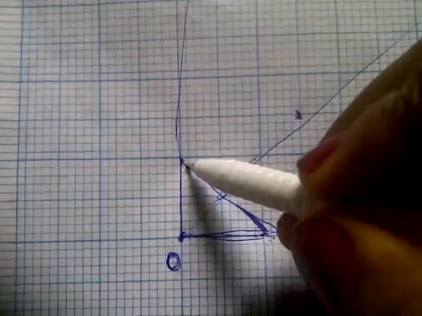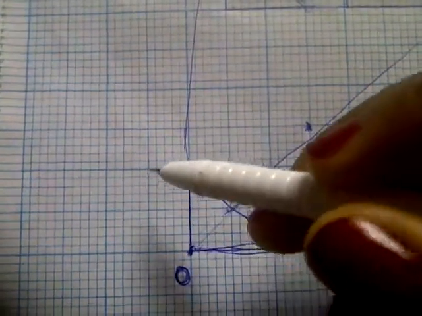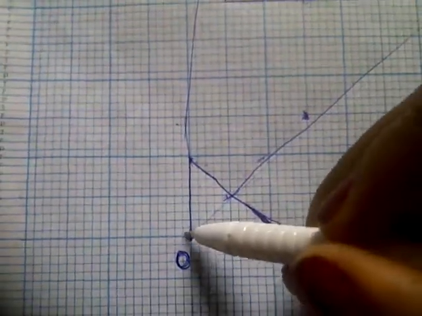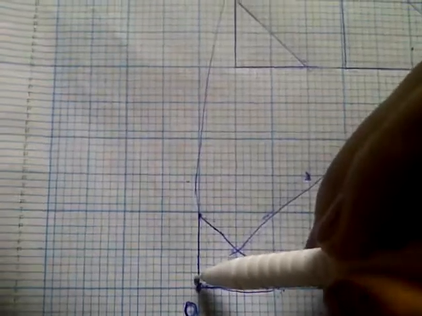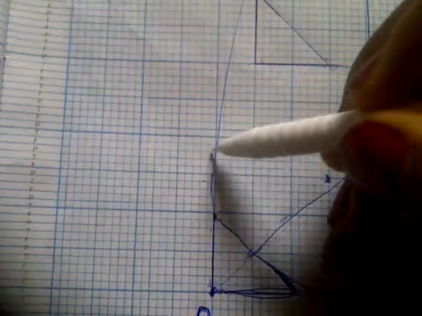Now this is 2. Since we're enlarging by scale factor 3, we're going to multiply 2 by 3, that's 6. So you count 1 2 3 4 5 6, and it's going to stop here. Now we've gotten 3 points. So when we put our ruler and join, it gives us the bigger triangle. Now this gives us the bigger triangle with scale factor 3.